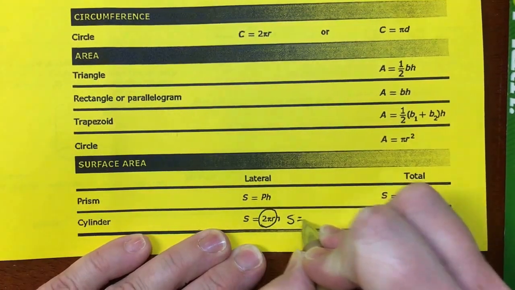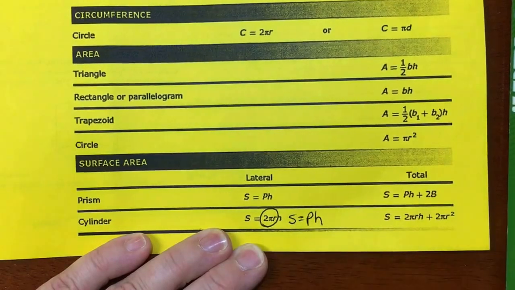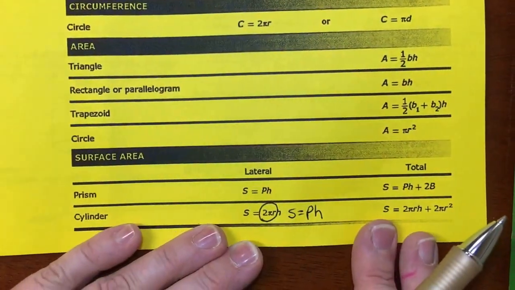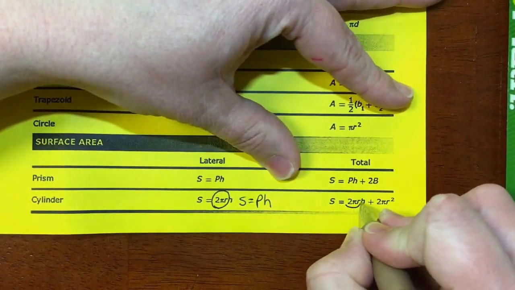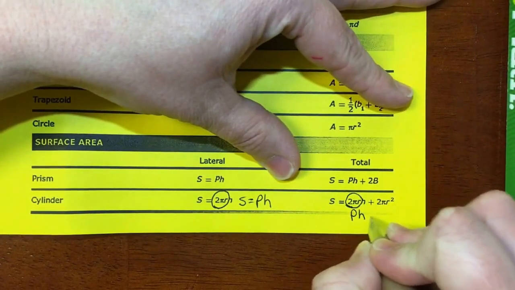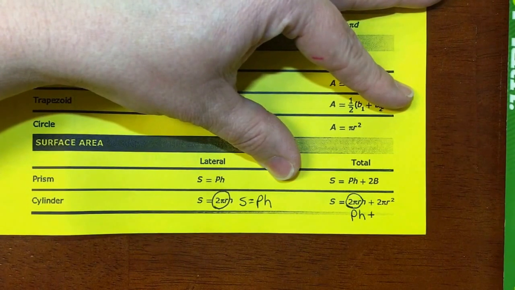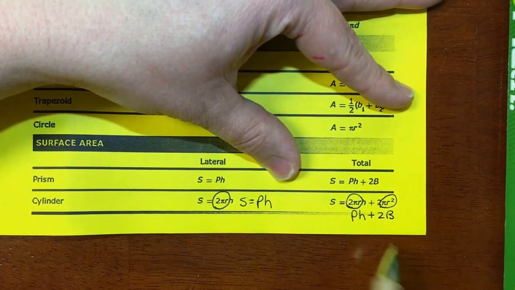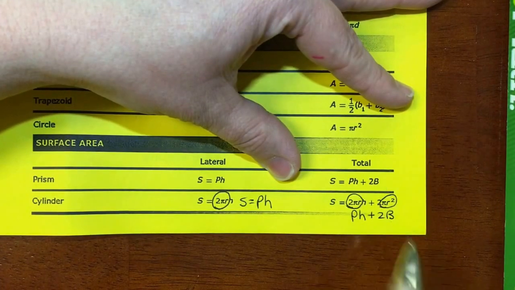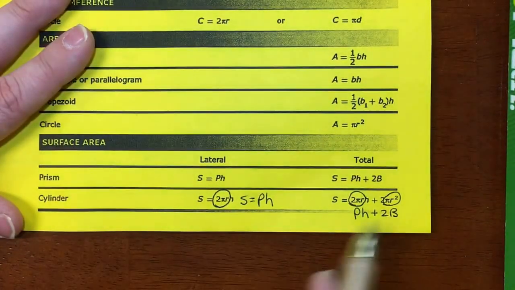So this really still is the perimeter times the height. And the total formula for surface area, again, that's the circumference. So that's perimeter times the height. And then pi r squared is the area of a circle. So that's still multiplying two bases. But they already have it filled out for you.